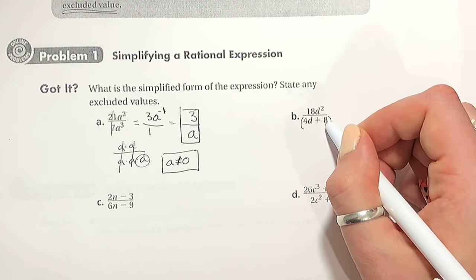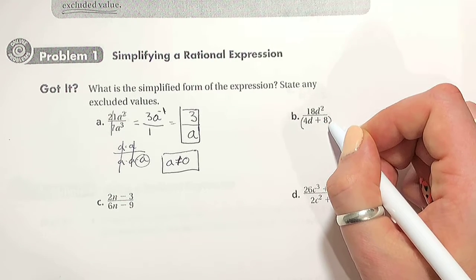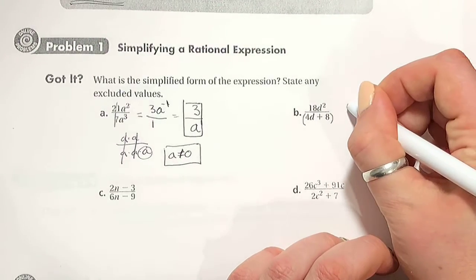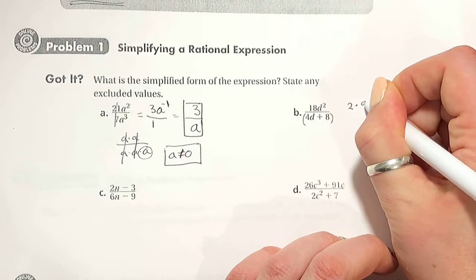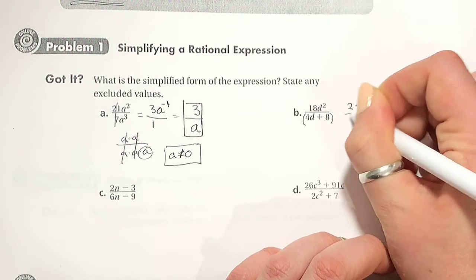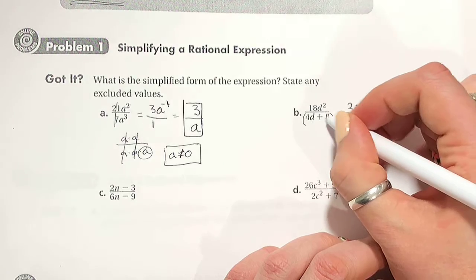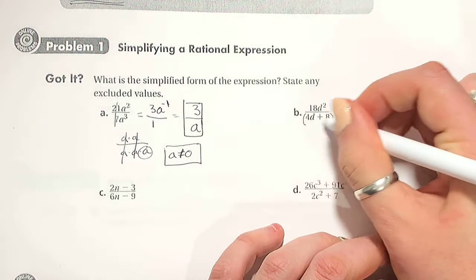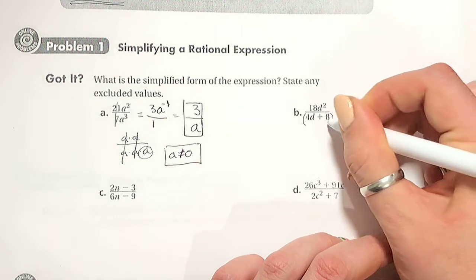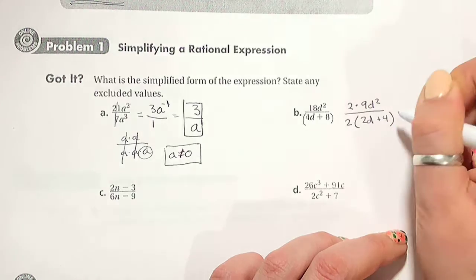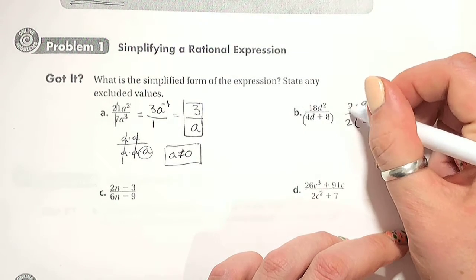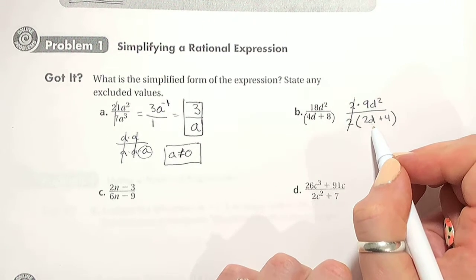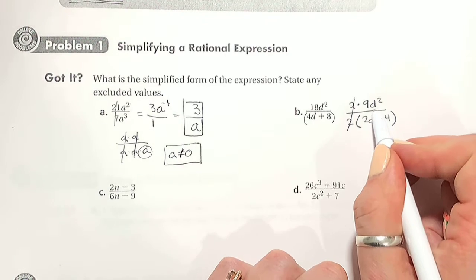So what we could do though is if I look at the 18, the 4, and the 8, they are all even, so they do all have a common factor of 2. So we'll want to pull a 2 out of the top and a 2 out of the bottom. So I'm going to write it as 2 times 9d squared. And then for the denominator, think of that 2 as being a greatest common factor. So we're going to write the 2 out front, which if I take a 2 out leaves me with 2d plus 4. But now we have a 2 in the top and a 2 in the bottom. So those 2's are going to cancel, and we are left with 9d squared over 2d plus 4.